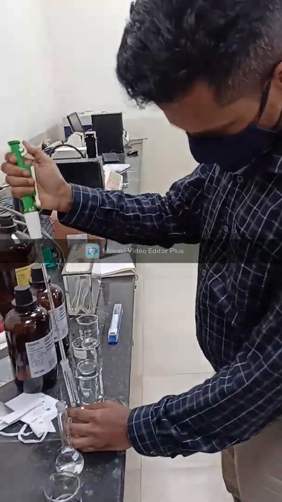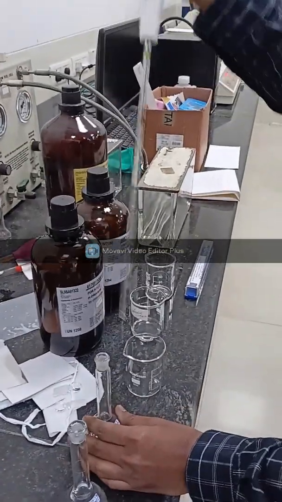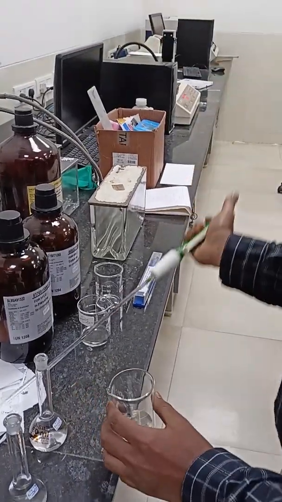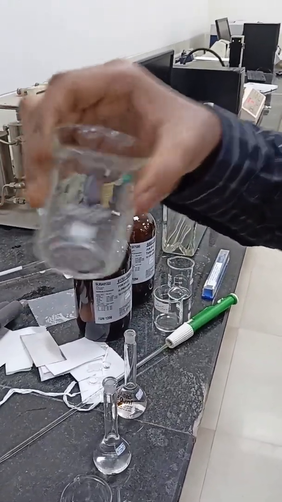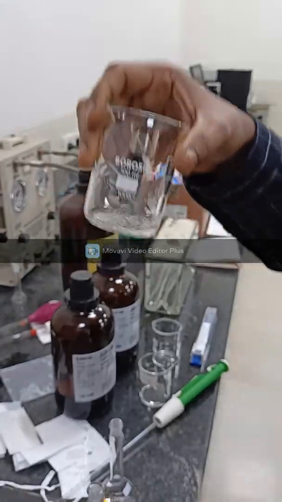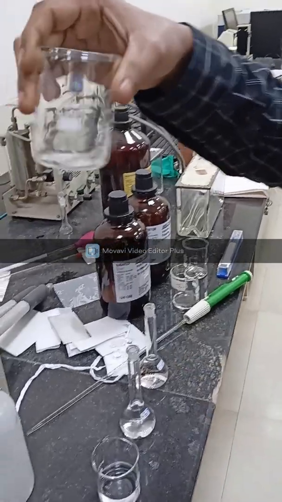Then we will take another standard solution of unknown volume, and mix these two standard solutions to prepare a solution of unknown concentration. So this unknown concentration solution is prepared from the benzhydrol and the benzophenone standard solutions.